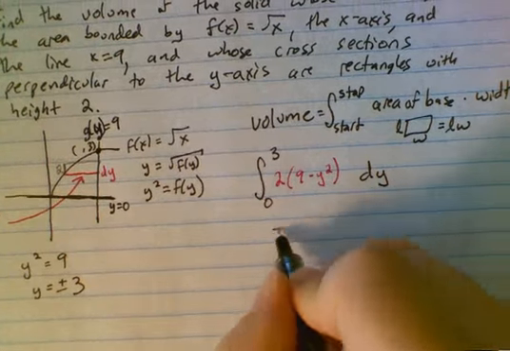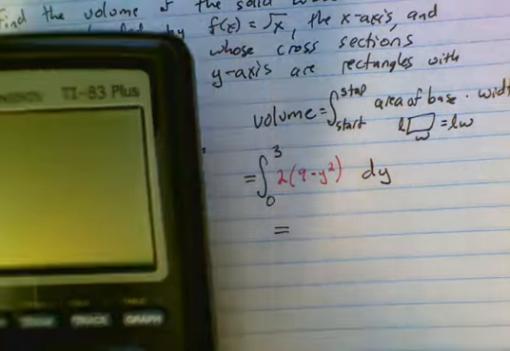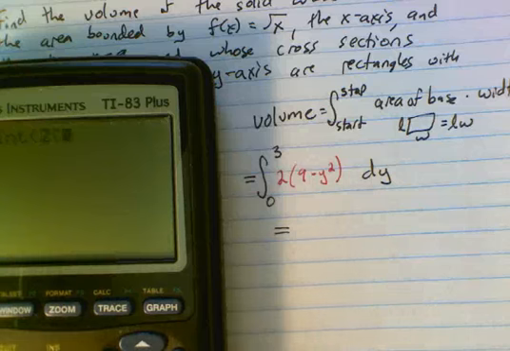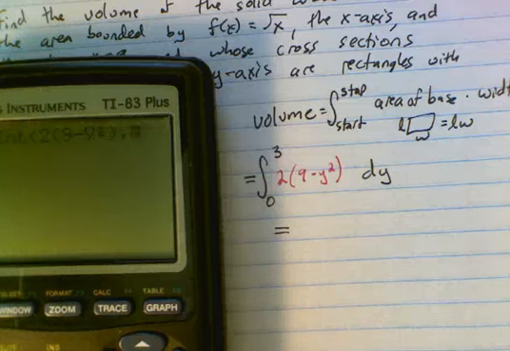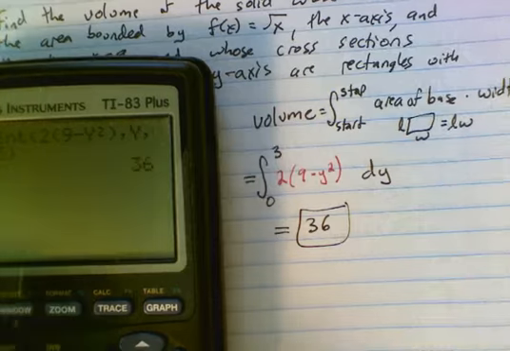So we've got that. Easiest just to use a calculator on it. 2 times 9 minus y squared, with respect to y, from 0 to 3, or 36.